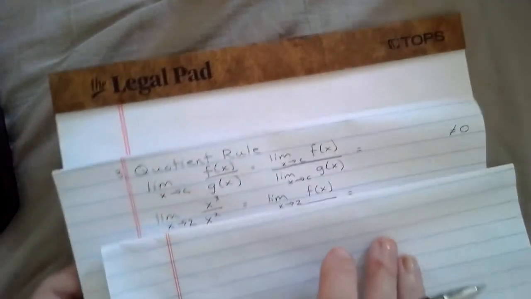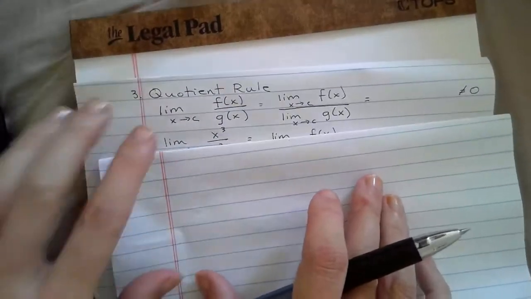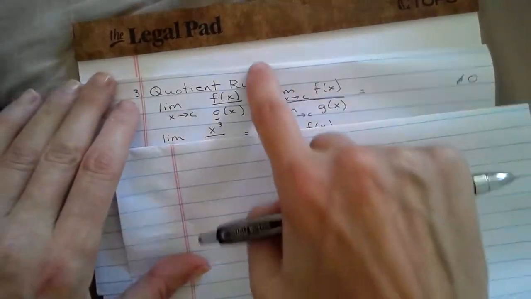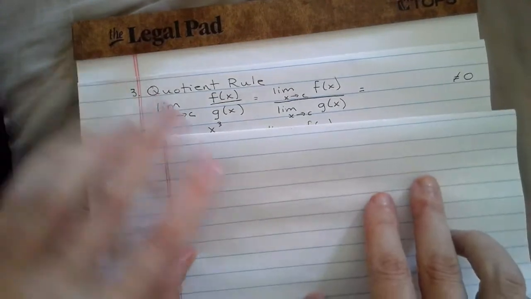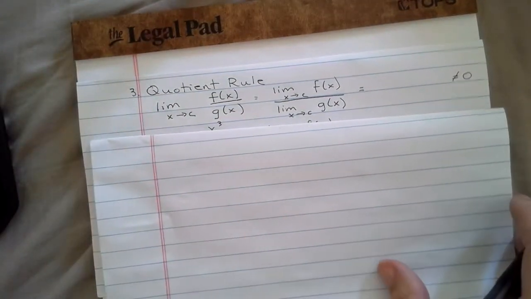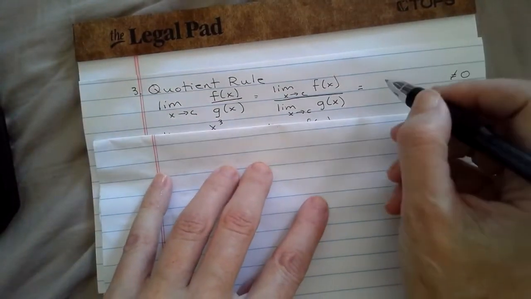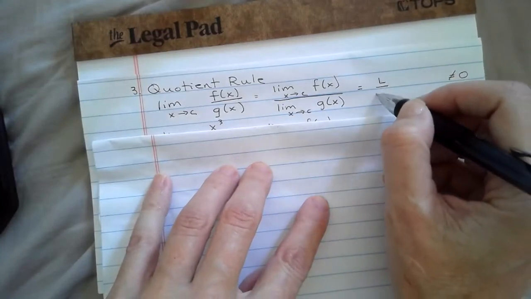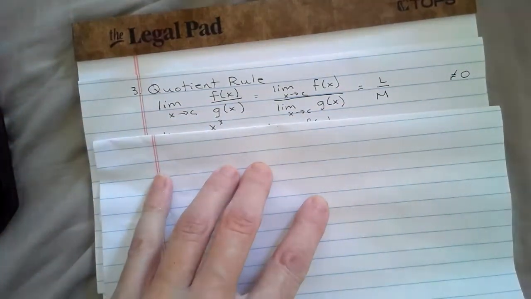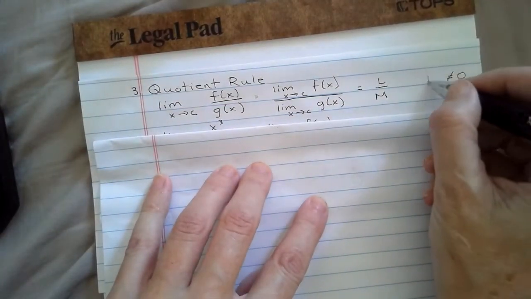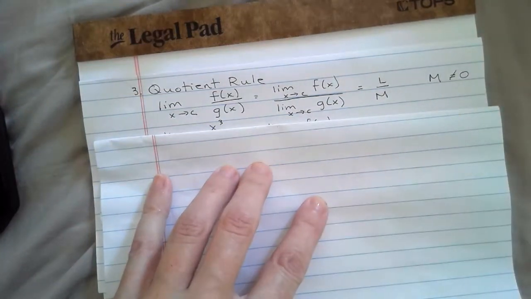Okay, just as there's a product rule, there's also a quotient rule. And it says that if you're finding the limit of two functions that are divided, you can find the limit of each one separately. So the limit of f over the limit of g. And of course, we will have the stipulation that m can't be 0.